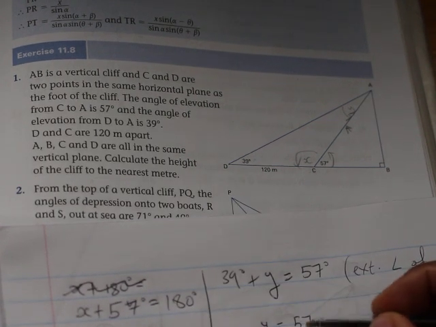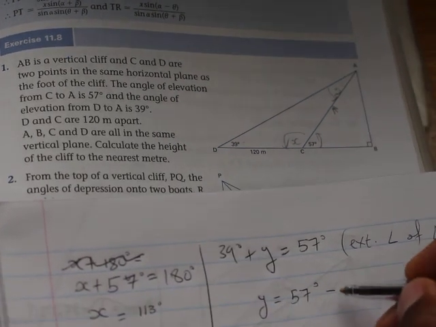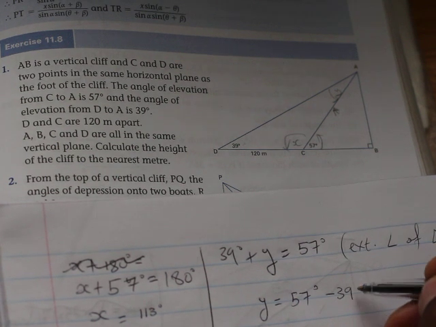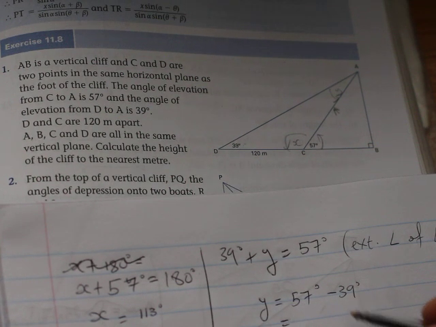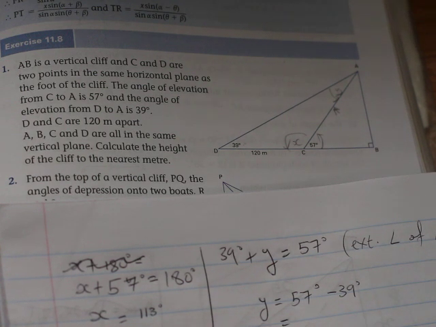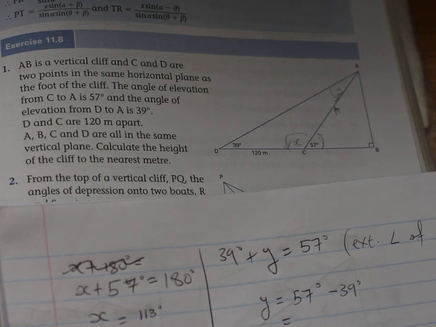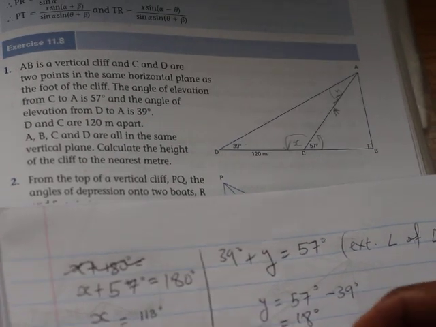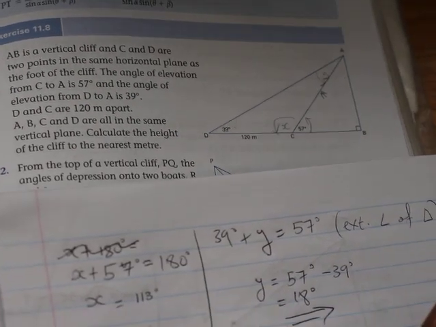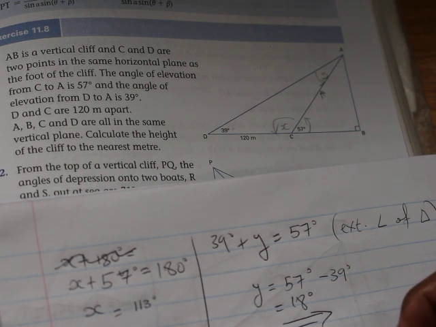So 57 degrees minus 39 degrees, and that's going to be what? 50 minus 30, that's... see, now I'm wasting time because I'm trying to calculate this myself, and there's going to be some inaccuracies. 18 degrees, okay, 18 degrees. So that's our angle y.